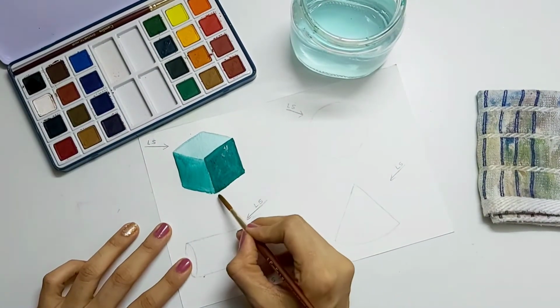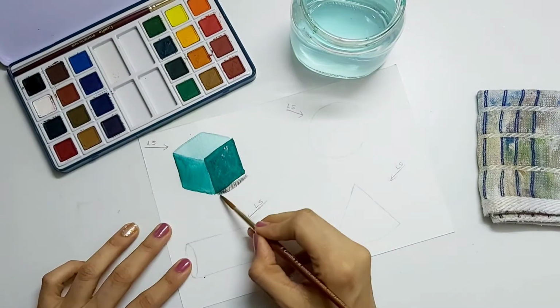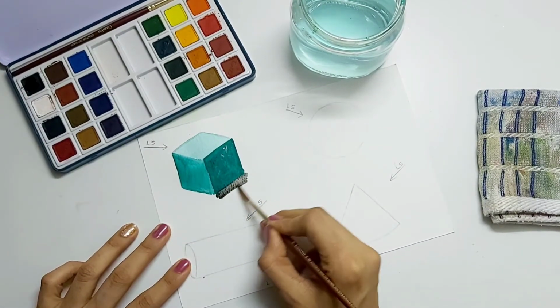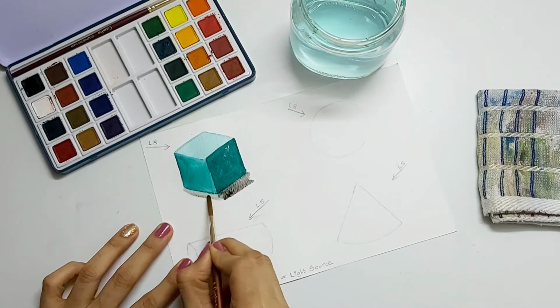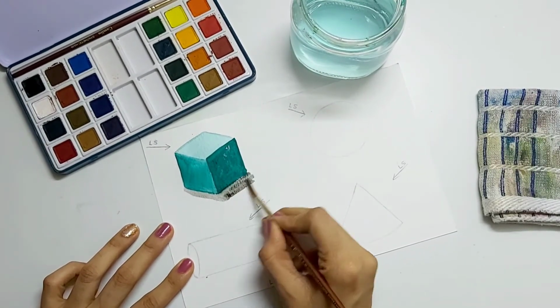Now we begin to paint the shadow. For the shadow, I've used plain black color. Again, to make it look like grey, I've added more water, and wherever I want darker shades of black, I use more of the same color and less water.